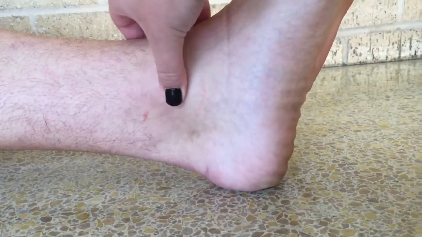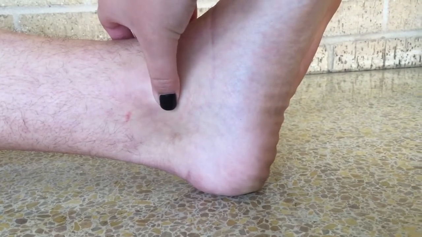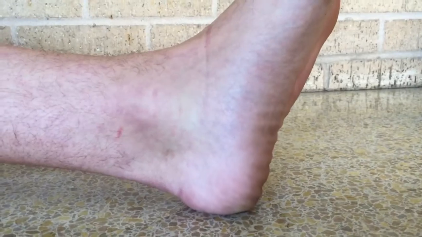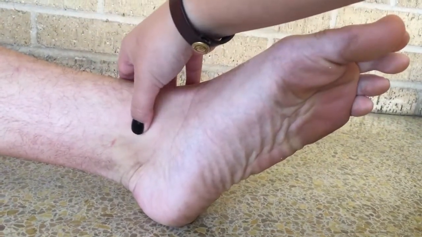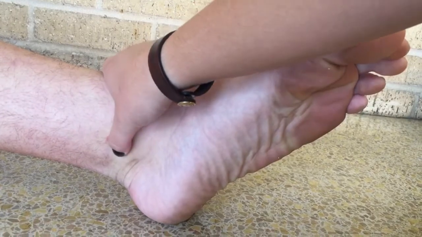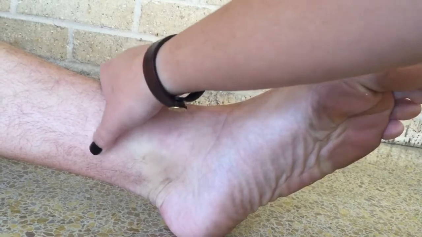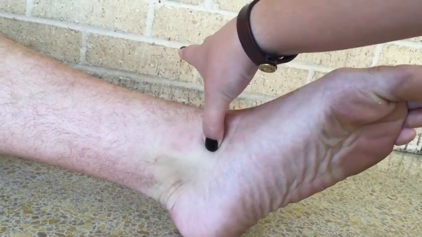To find the deltoid ligament, you're going to begin at the medial malleolus and just move inferiorly, and you shall find it right there where my thumb is. To find the tibialis posterior tendon, you're going to have the patient plantar flex and invert the foot, and you'll start at the medial malleolus and move posteriorly, and you can already feel it right here. There's a pretty good protrusion, and the tendon will wrap around the malleolus like that.